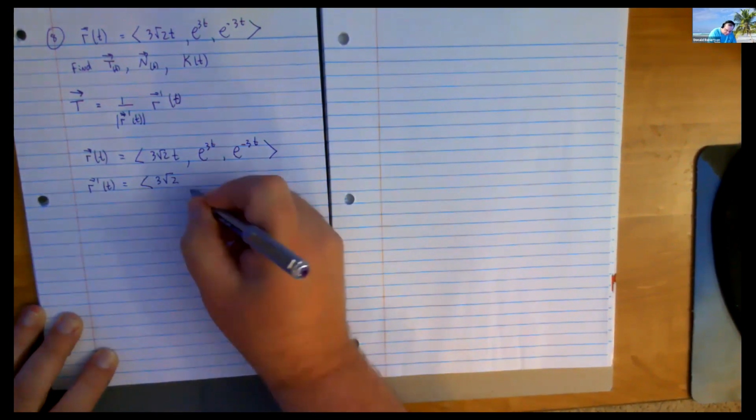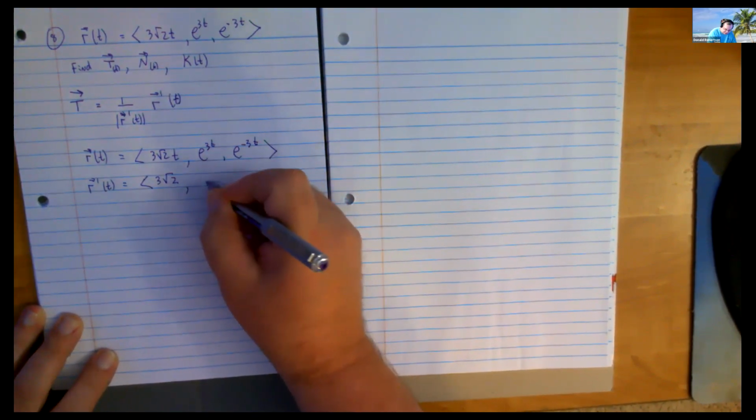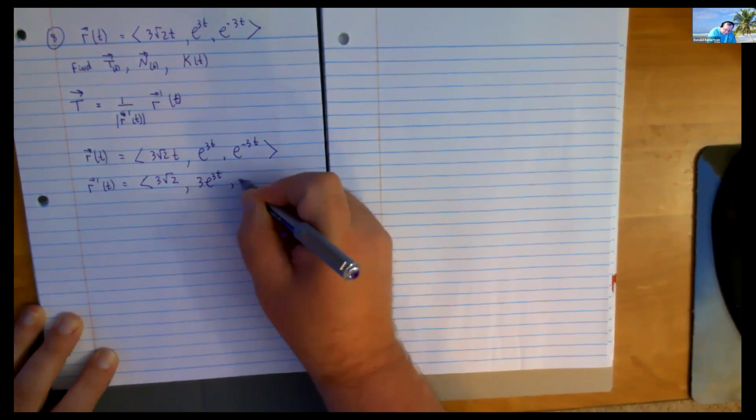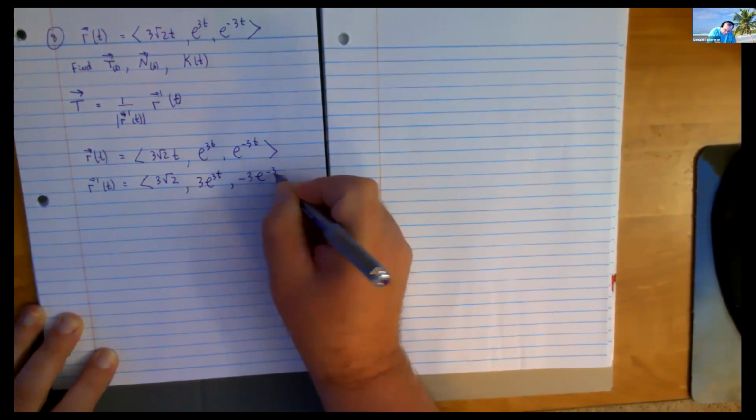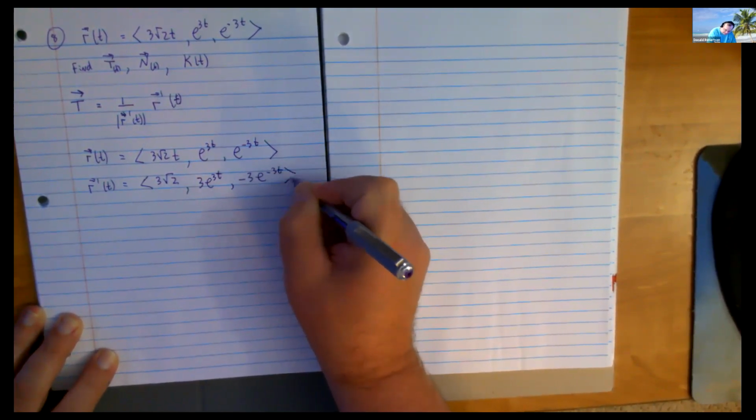Do you know that e to the 3t, when you differentiate it, you do a little chain rule thing, and you do a little chain rule thing here? Are we okay with that step? Pretty standard derivative of each of the 3 pieces. That's our derivative.